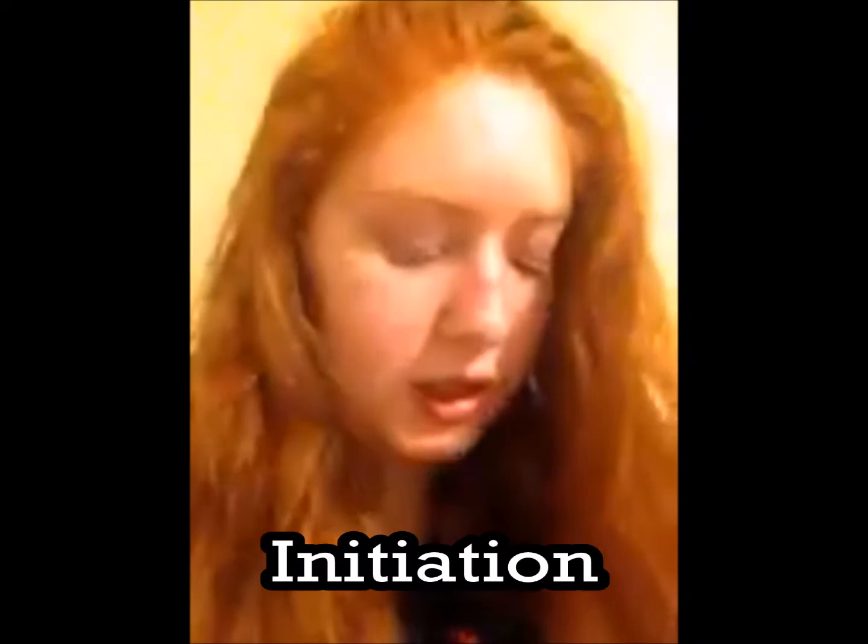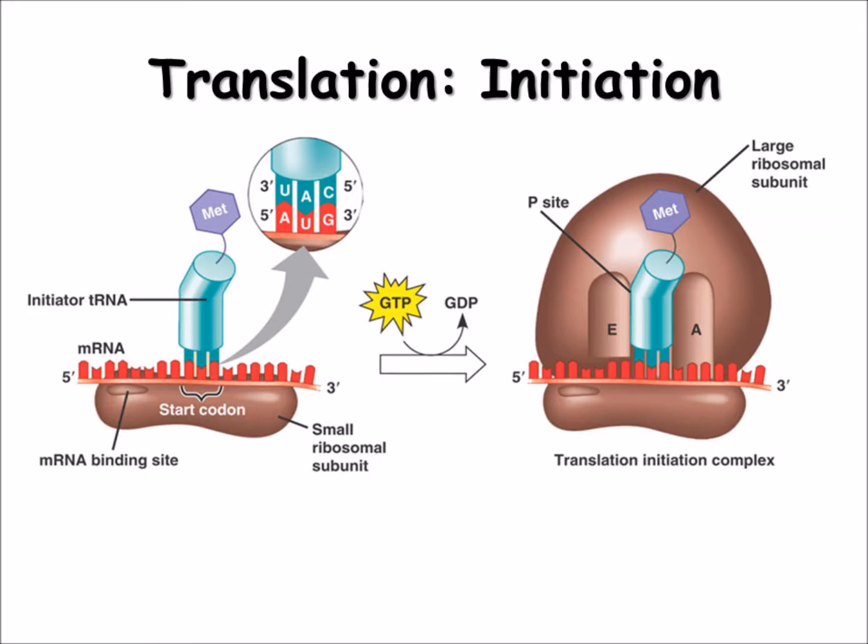The process. First step is initiation. Small subunits bind to start codons on mRNA, and the tRNA carries Met. That attaches to the P site, and then the large subunits also join and attach onto it.